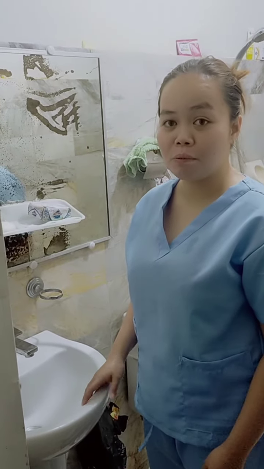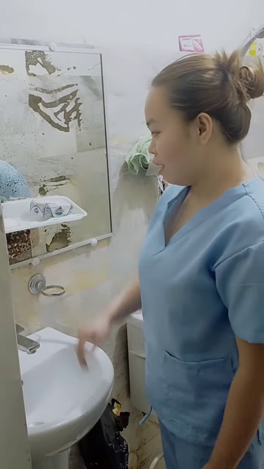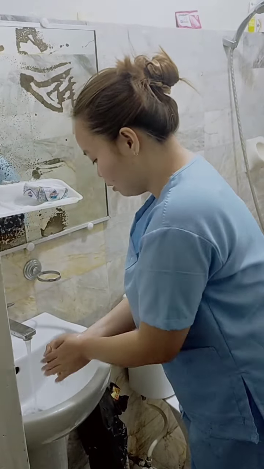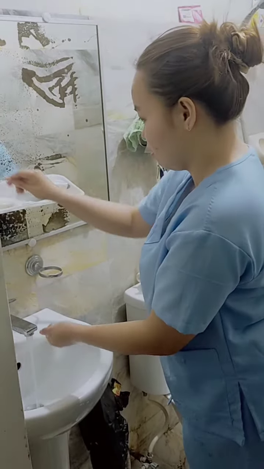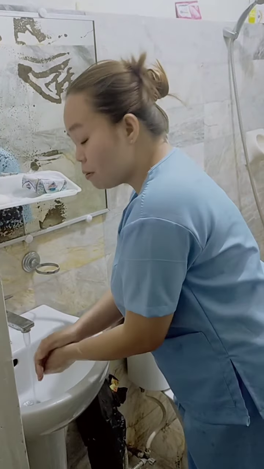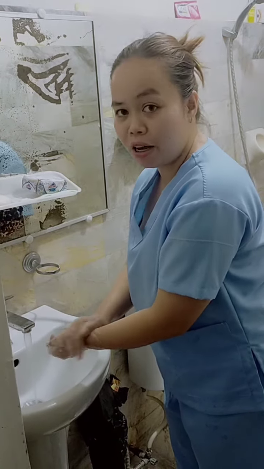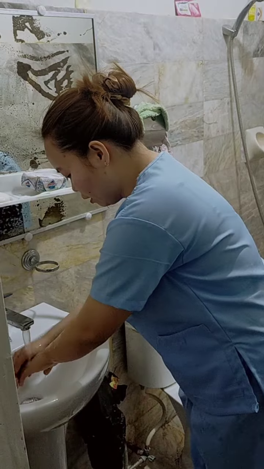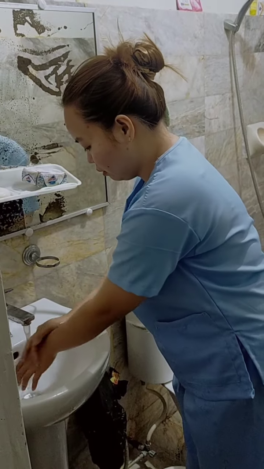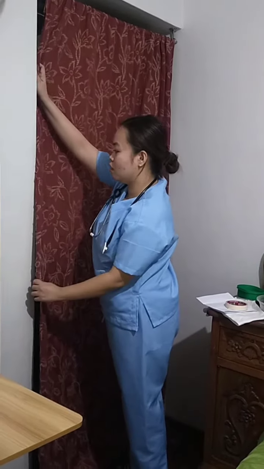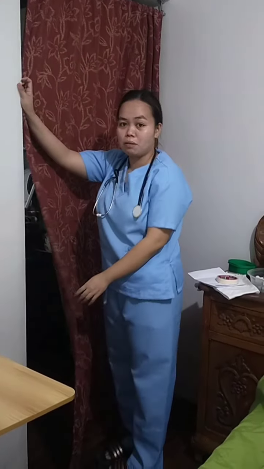Now we're going to perform proper hand hygiene. We're going to wash our hands using soap and water. Proper hygiene controls the spread of microorganisms. Then we're going to rinse with clean water. Now we're going to close the curtain and the door to ensure the client's privacy.